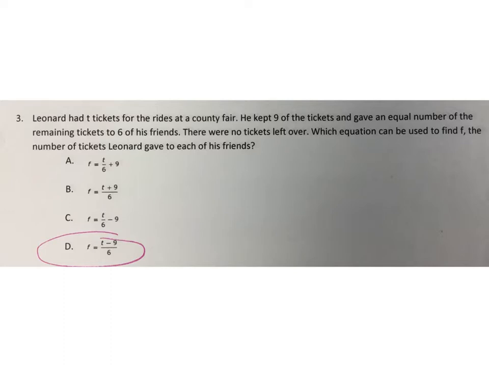Okay, if I have a bunch of tickets, the first thing he's doing is keeping 9 out. So I would take my tickets and I would subtract my 9. Whatever answer I get for that is then divided between his 6 friends. Do not choose C because first he's dividing it between his friends and then subtracting 9 tickets on C, and that is not correct.